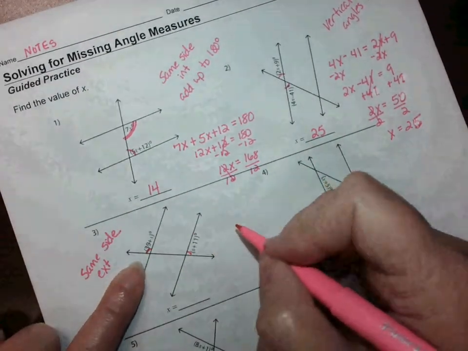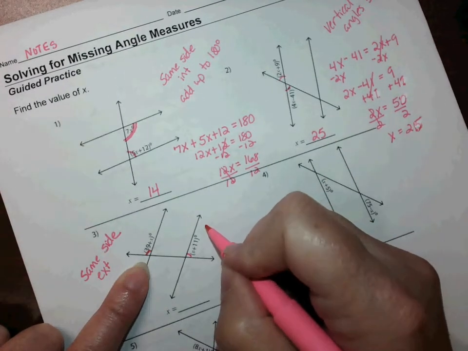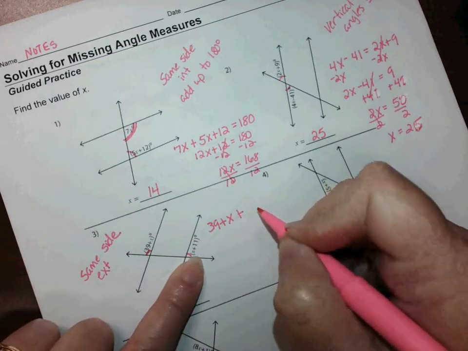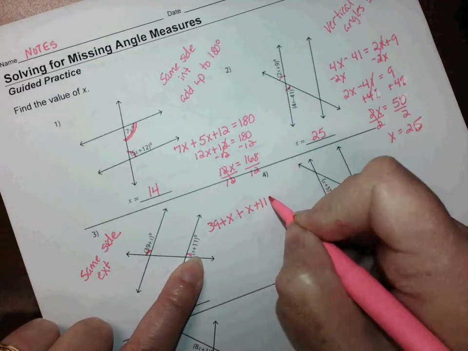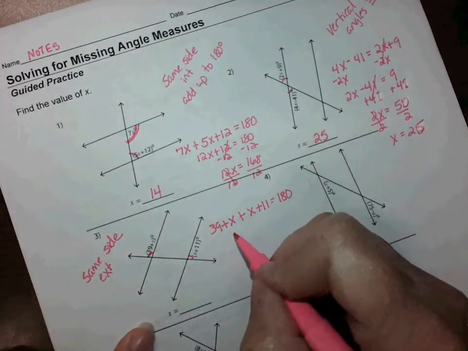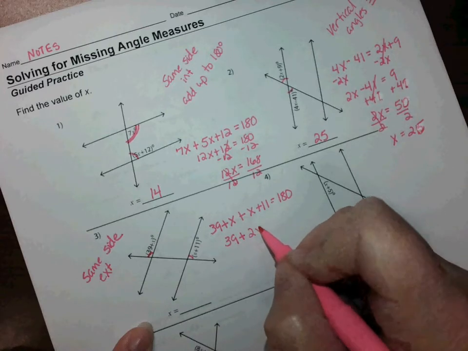So that means that, is that 39 plus x plus this angle, x plus 11, has to equal 180 degrees. So this is 39 plus 2x plus 11.